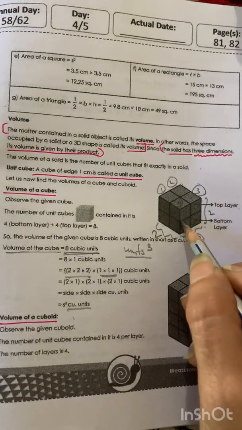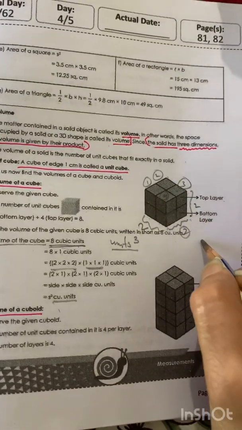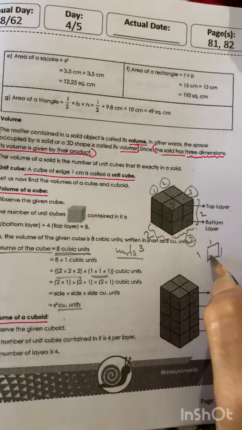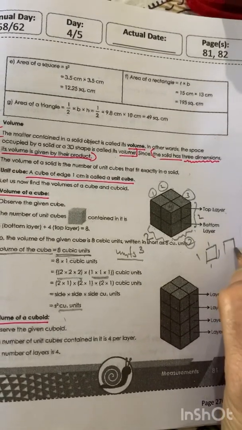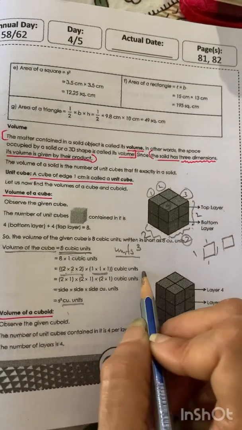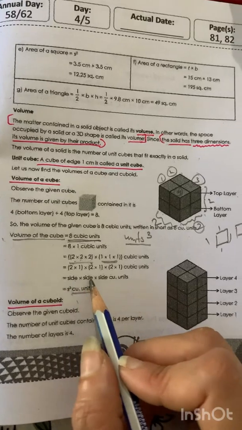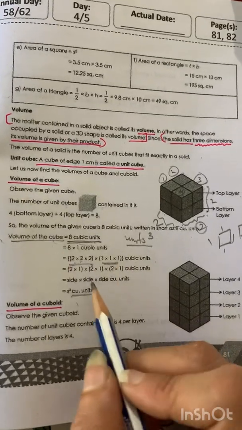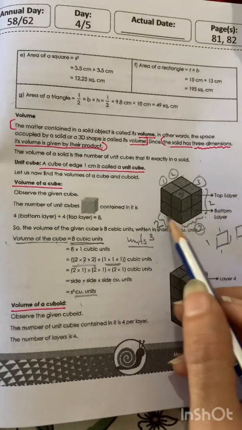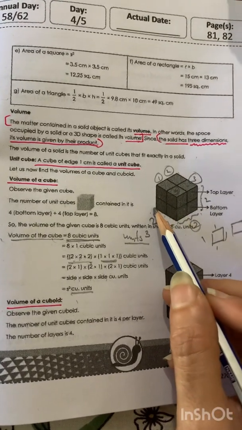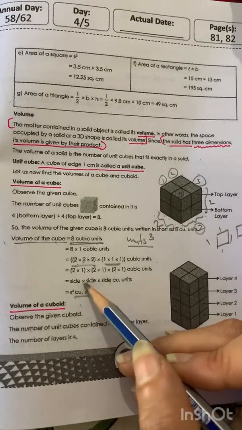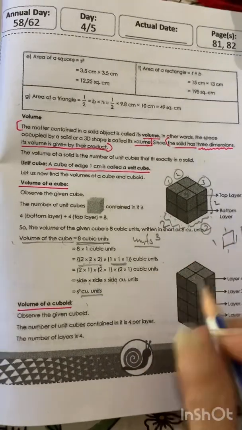This block is of 1 unit, so 1 unit plus this 1 unit, it will be 2 units. So in 2 into 1 cubic units, side into side. Now for a cube, we write side into side, because all of them are the same side, same length. For a cube, the lengths will be the same. So we write side into side into side.